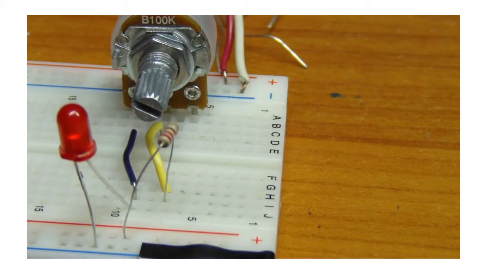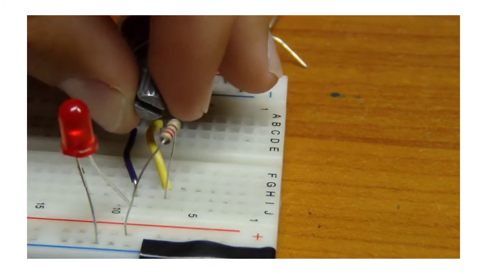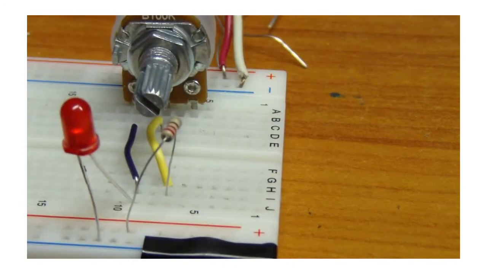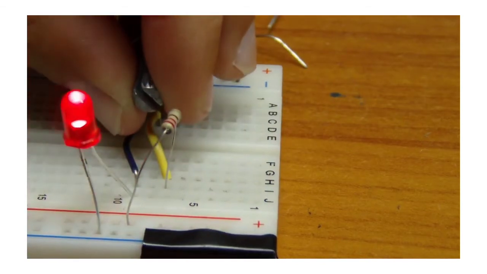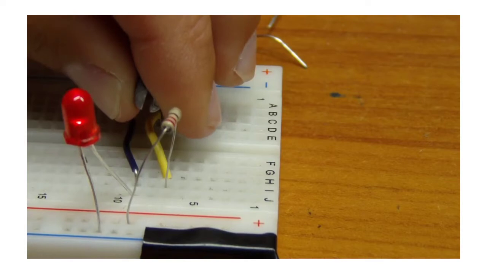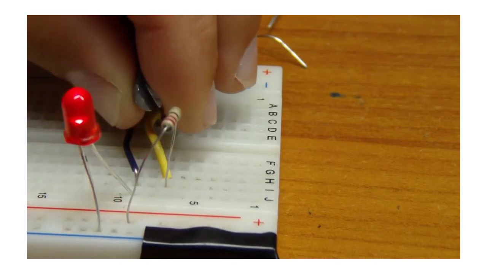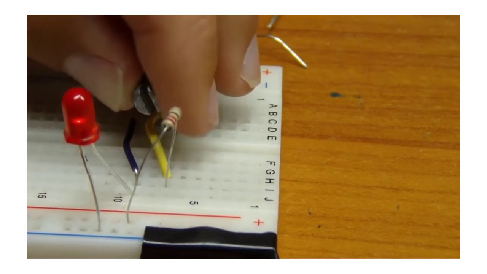Great. So you might want to just double check your wiring. Everything seems to be working okay. All right, good. Now let's turn it on, and here we go. All right, so cool. So this is it. Turning the pot. There's the voltage.